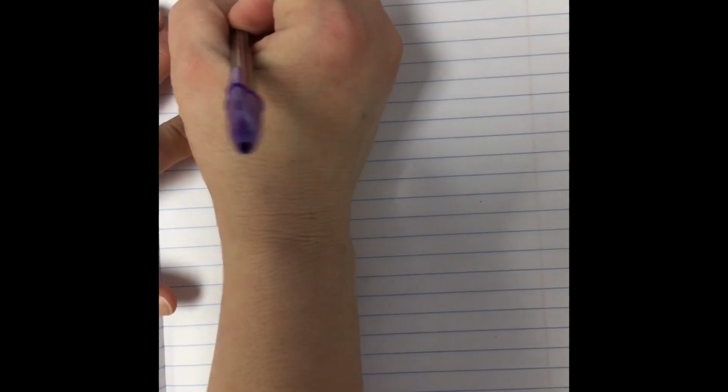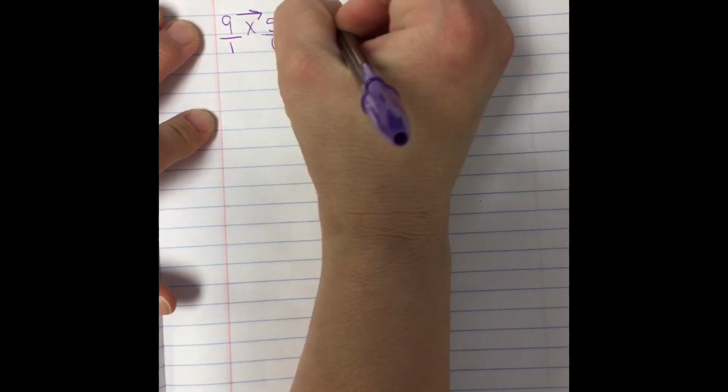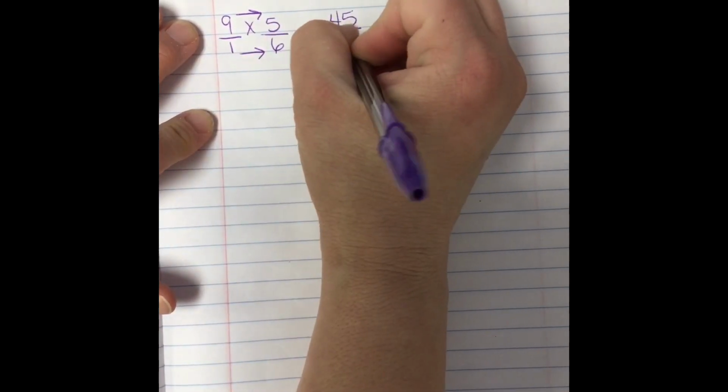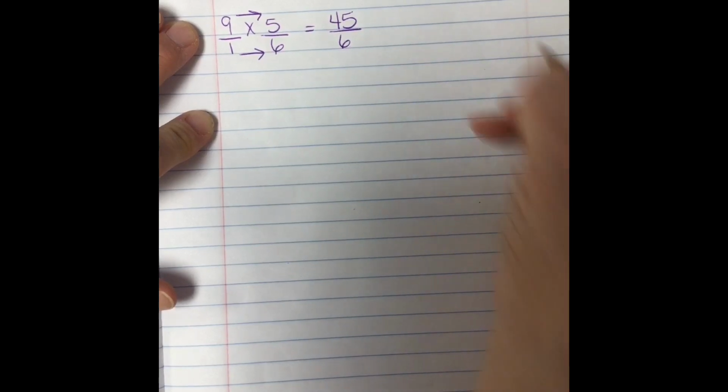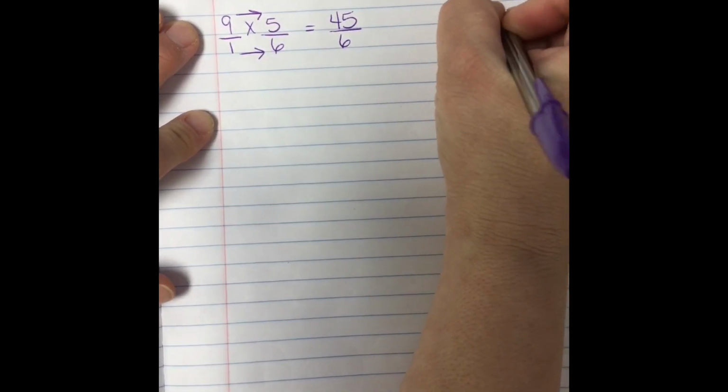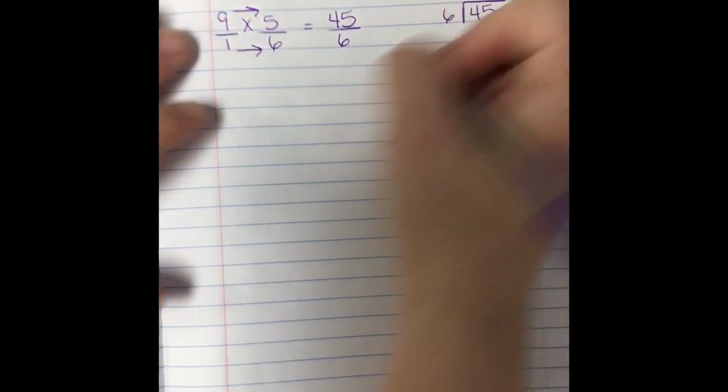Okay, do 9 times 5/6. Put a 1 under the whole number, multiply across, and then divide top in, bottom out. Okay, 1 under the whole number, multiply across, and then divide. 45 divided by 6.